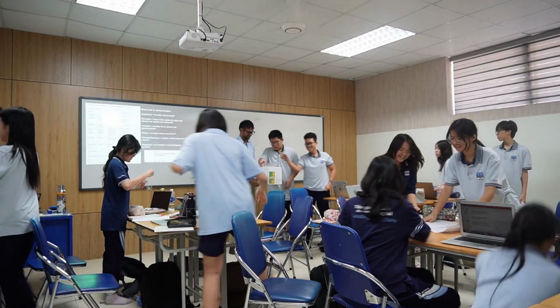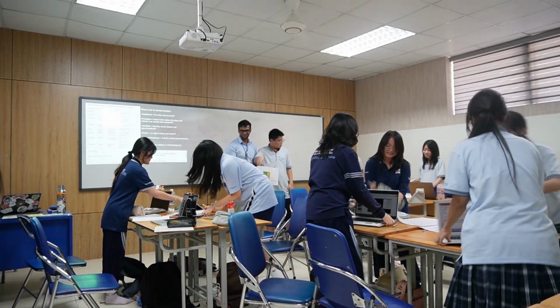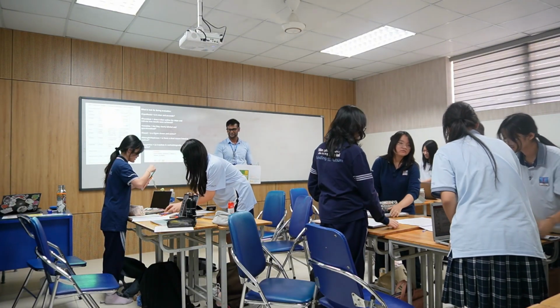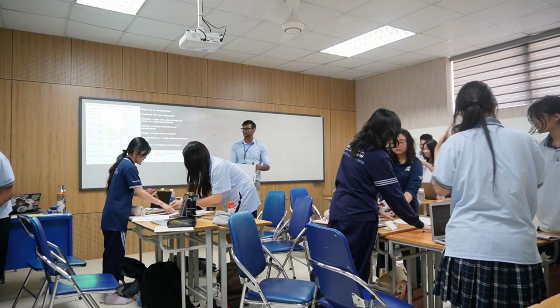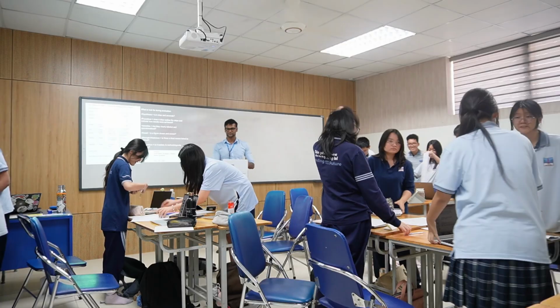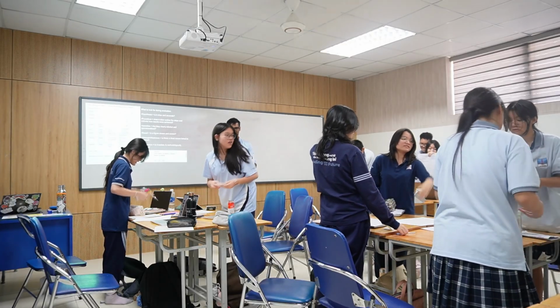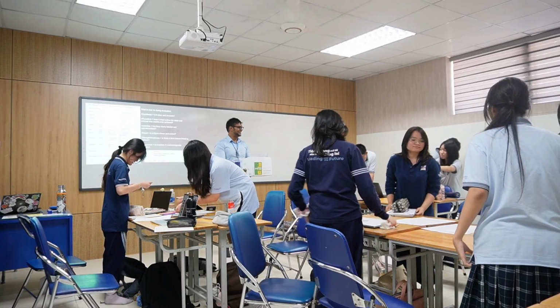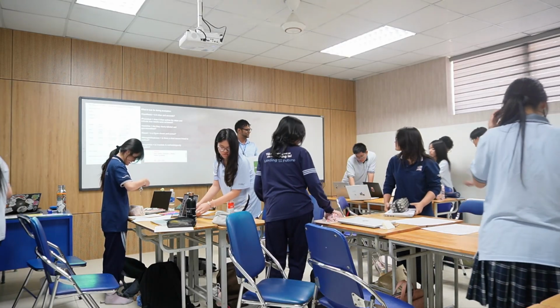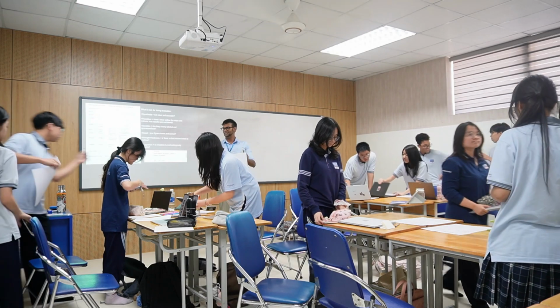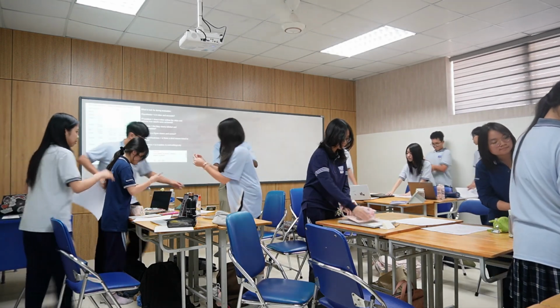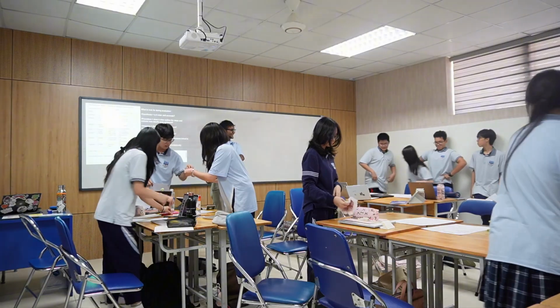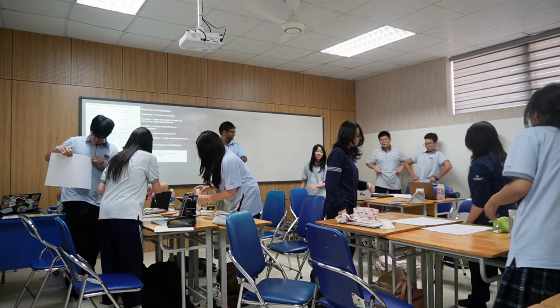How are you going to display the information? You need to leave it there so that you can move to the other group. If you guys want sticky tag, there's sticky tag over here.